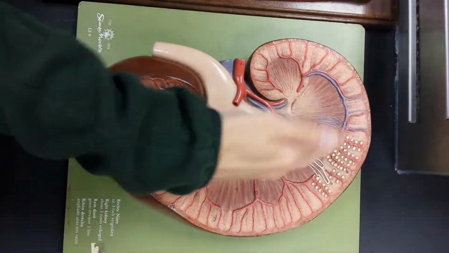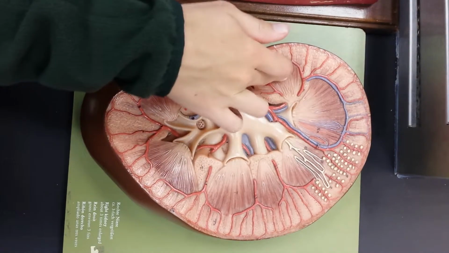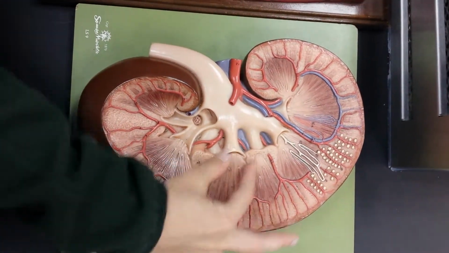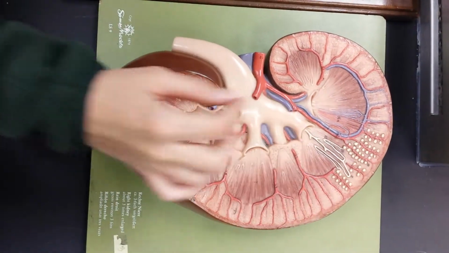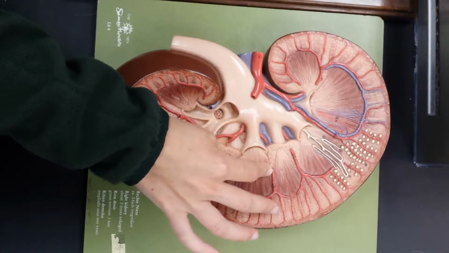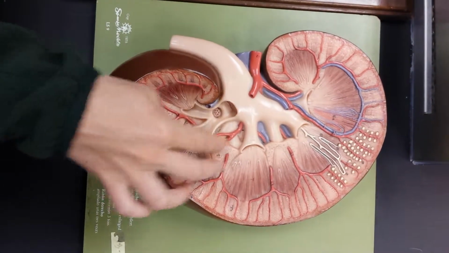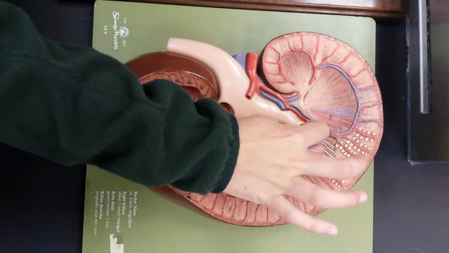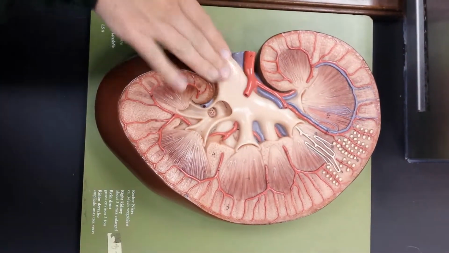The medulla is this inner portion. The cortex is the outer portion. The renal pyramids are right there. The columns are in between the pyramids. The major calyx are these. The minor calyx are in between. And the renal pelvis is right here.